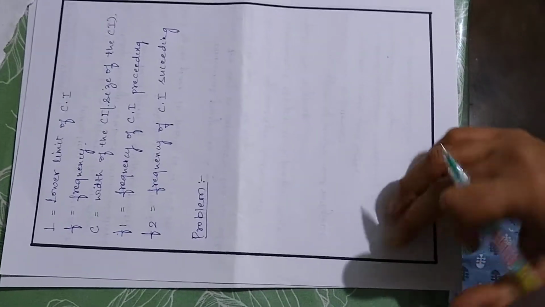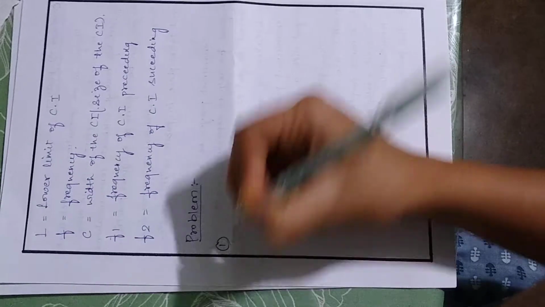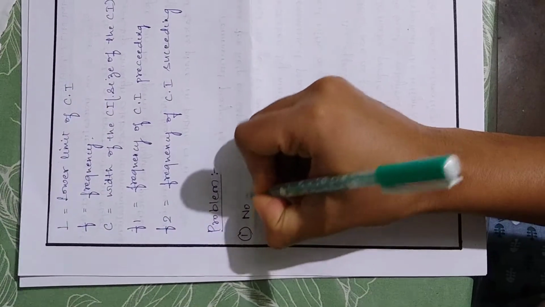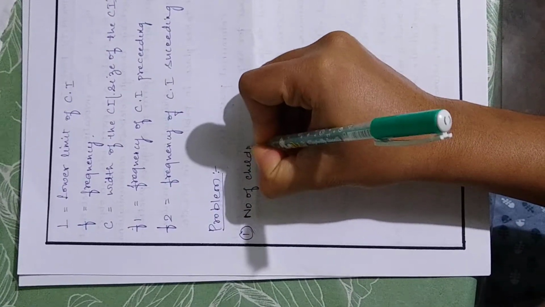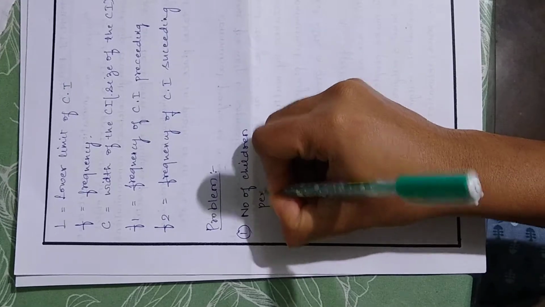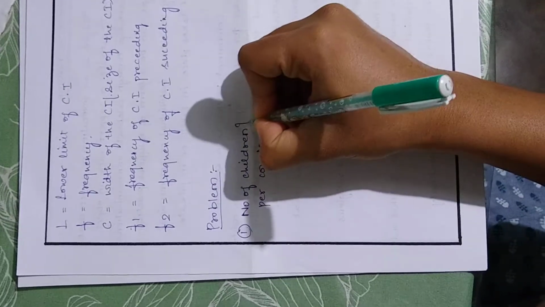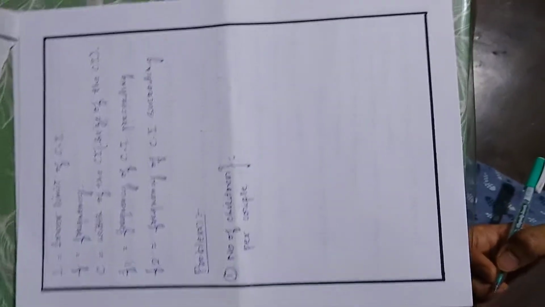Okay. So the first problem: the following are the number of children for 20 couples. Find the mode. Under number of children per couple, this is the heading of that particular X data.